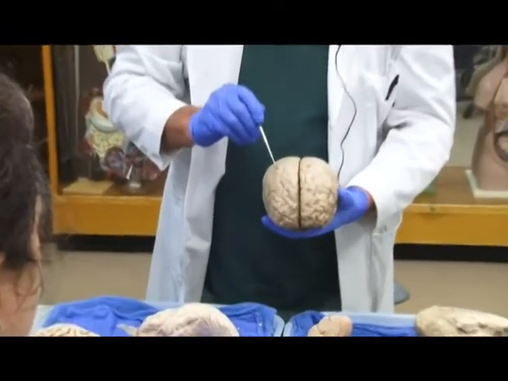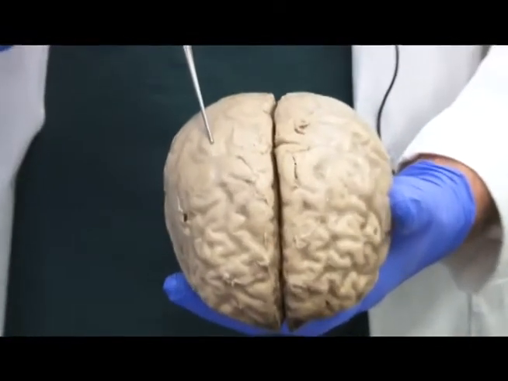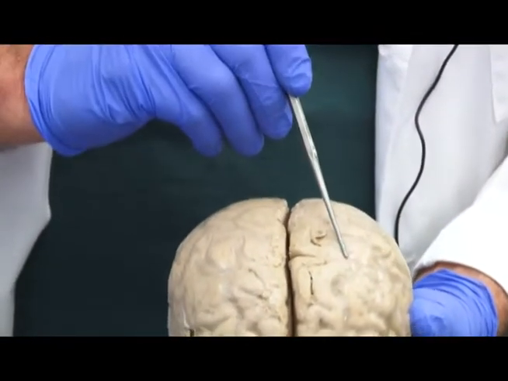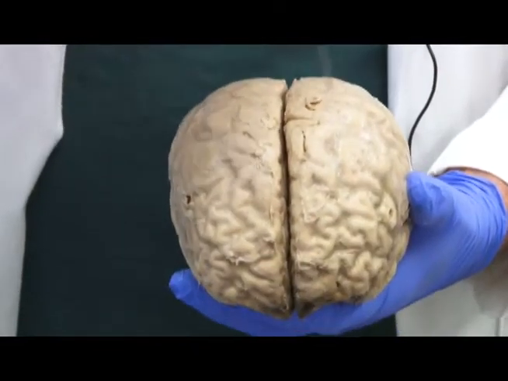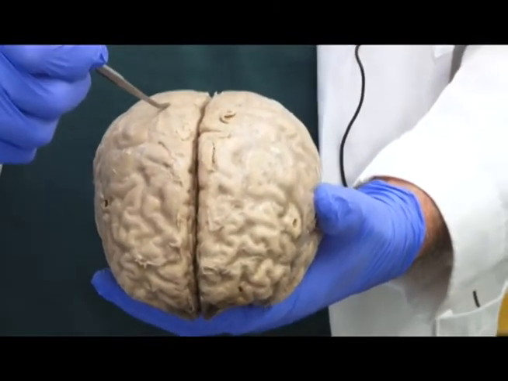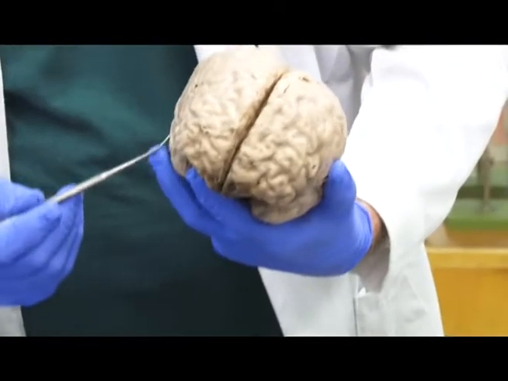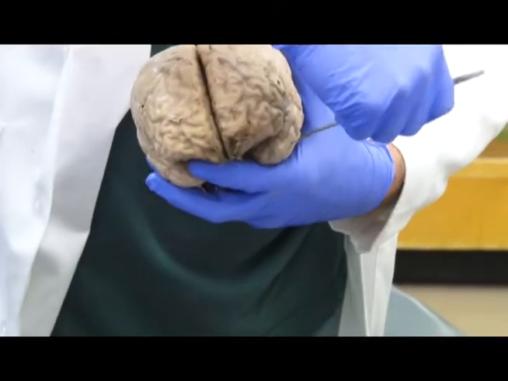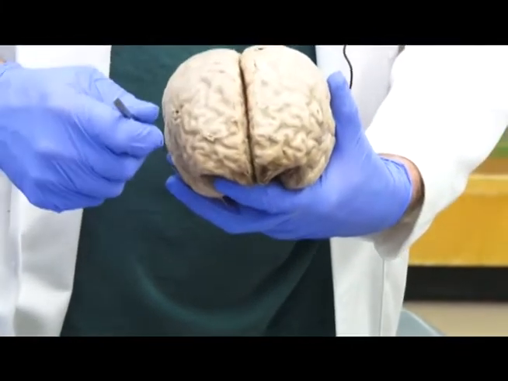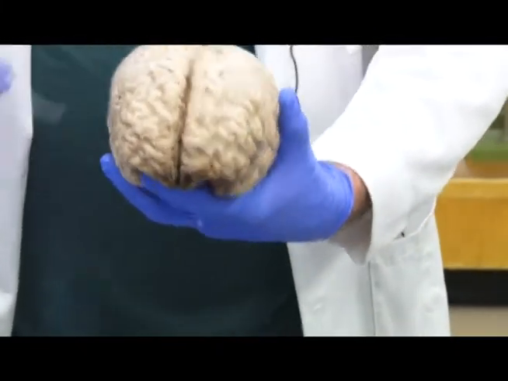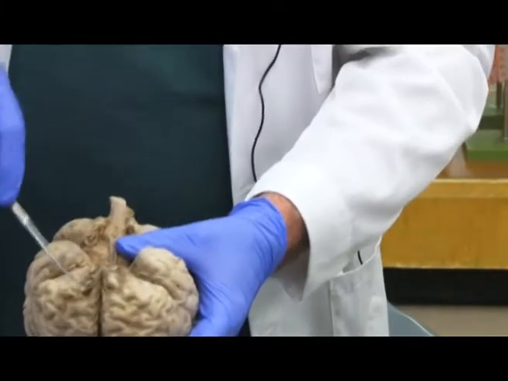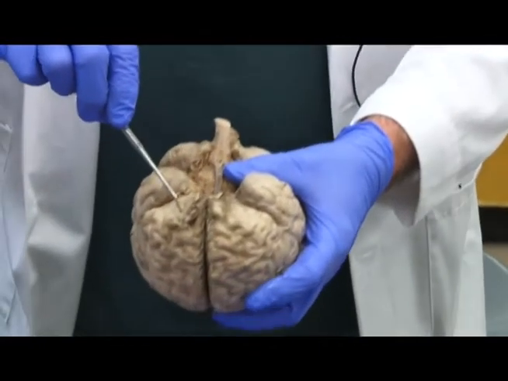This part of the cortex has strong connections with this part of the cortex by fibers that go down through the corpus callosum and back up. This part here has strong connections to this part here by fibers that go through the corpus callosum. Occipital to occipital, orbital to orbital, through the corpus callosum. Very important for left-right coordination.